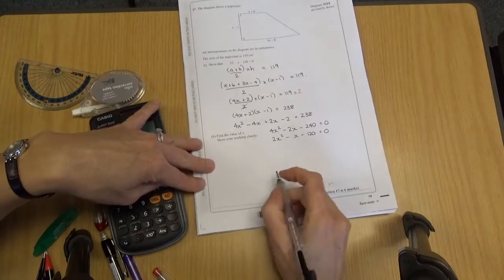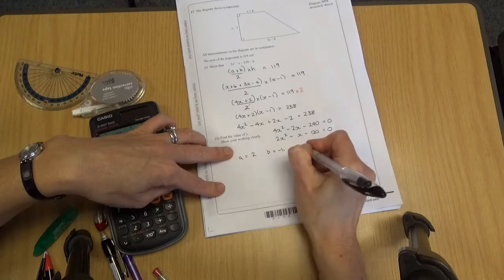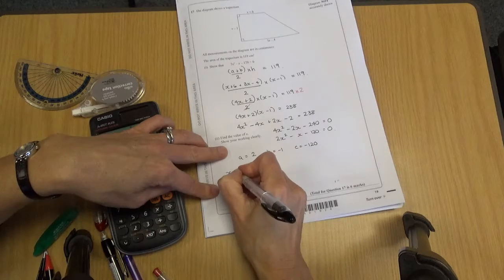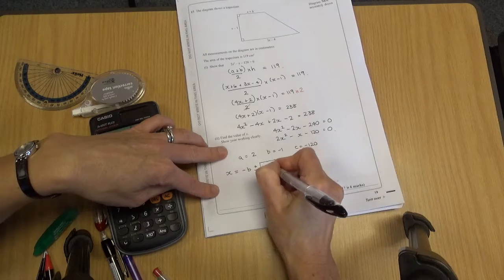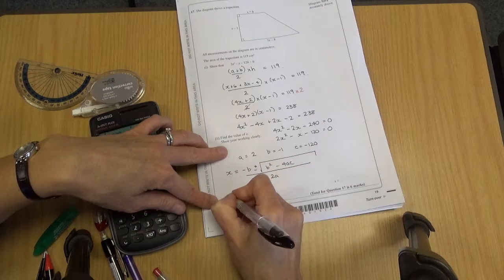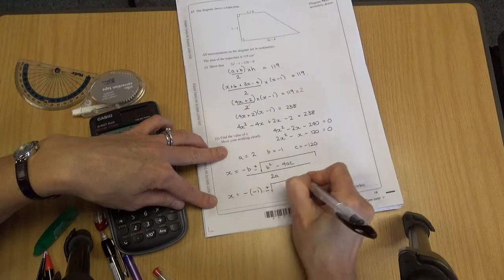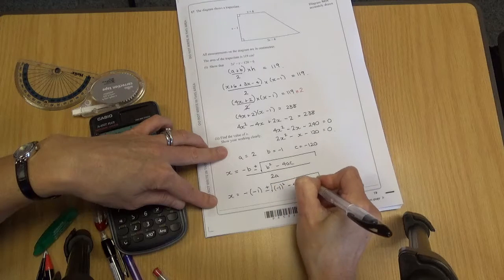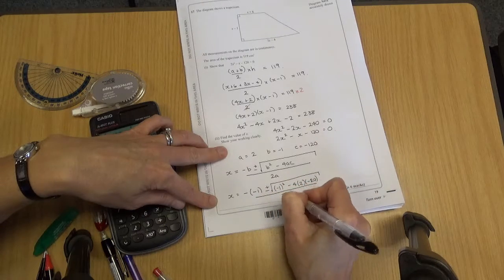To find x, I can use the quadratic formula, where A is 2, B is negative 1, and C is negative 120. The quadratic formula is negative B plus or minus the square root of B squared minus 4AC, all over 2A. So I've got the negative of negative 1 plus or minus the square root of negative 1 squared minus 4 lots of 2 lots of negative 120, all over 2 lots of 2.